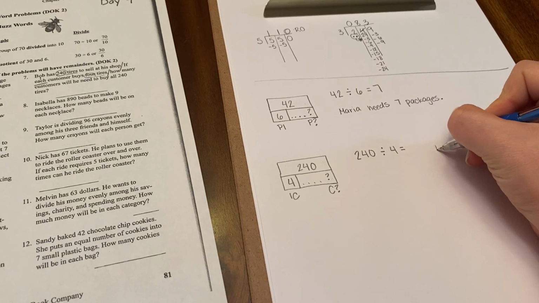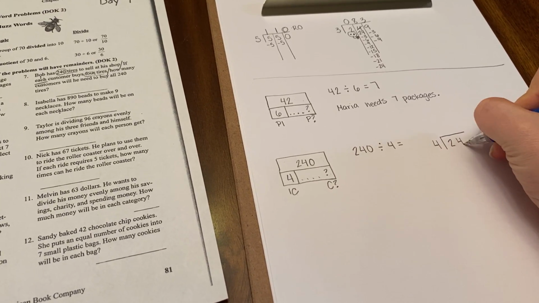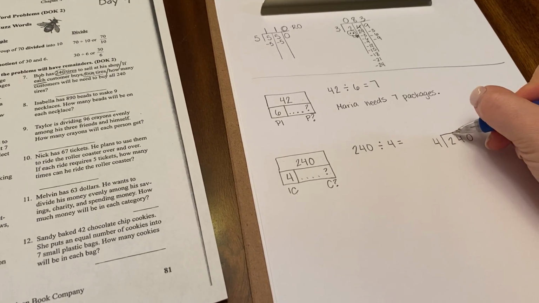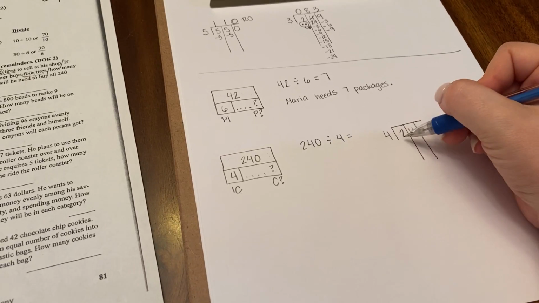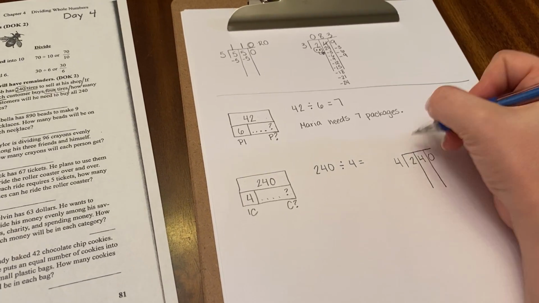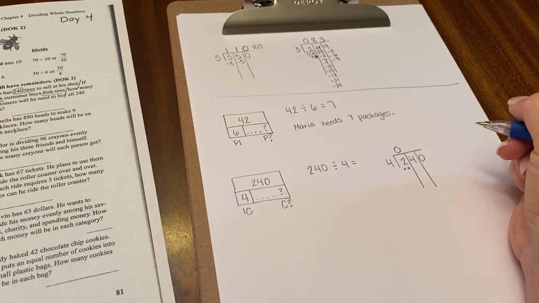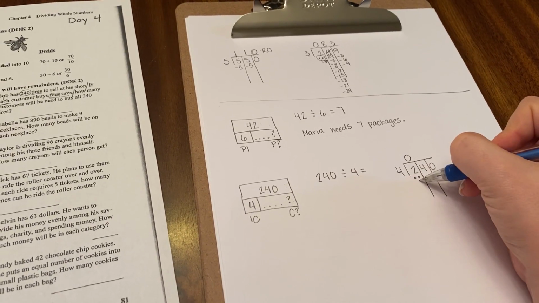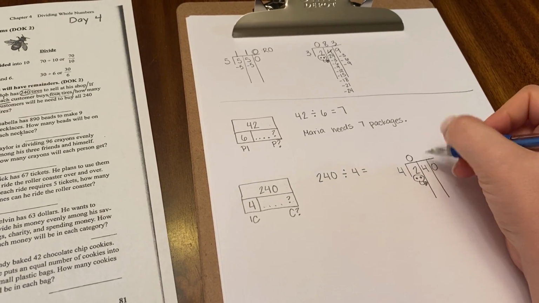We have 4 into 240, and we're going to split it up. Can 4 go into 2? No. So a 0 goes at the top, but we still have 2 left over. We can't have 2 left over here, so we have to bring it over to the 4.